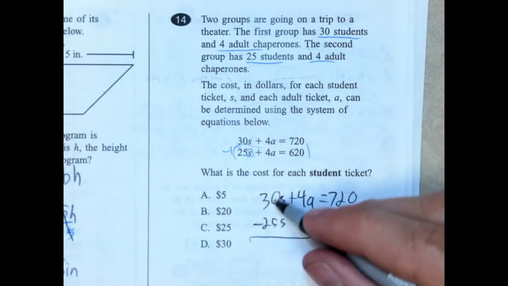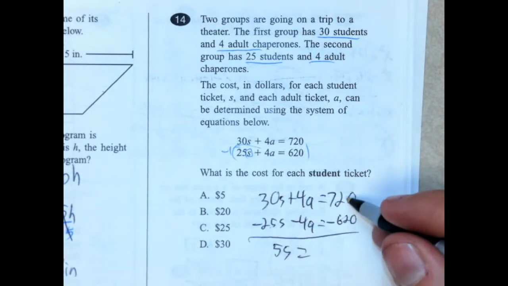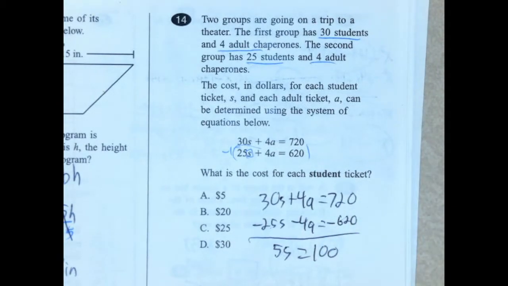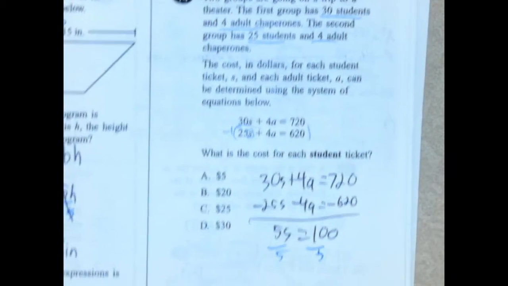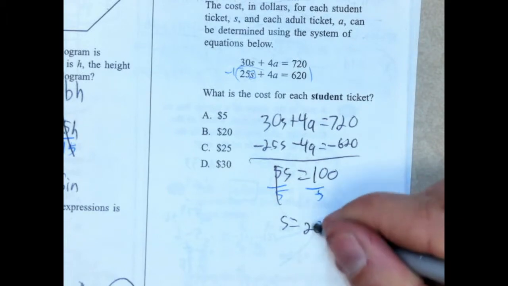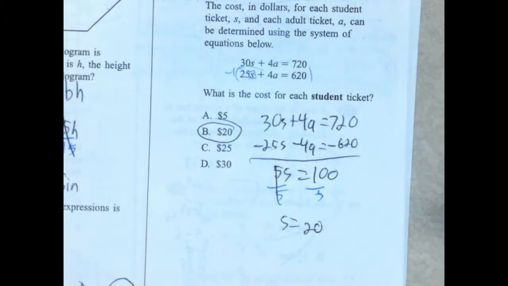Okay, so 30s minus 25s will give us 5s. These will cancel. And then 720 minus 620 would be 100. And we're going to divide by 5. So S will equal 20. Okay, so it's going to be $20 for a student ticket, which is B.